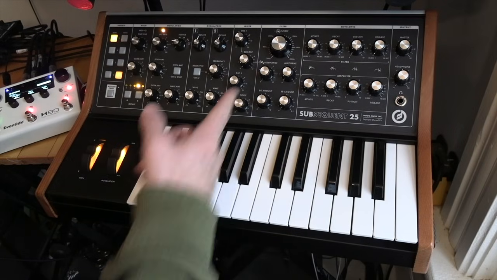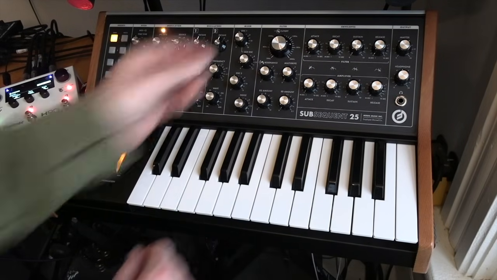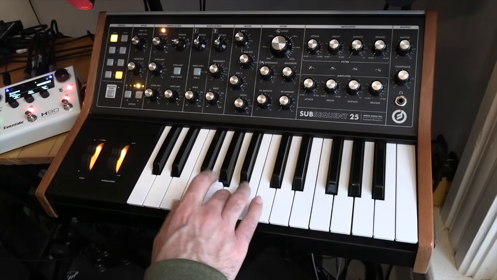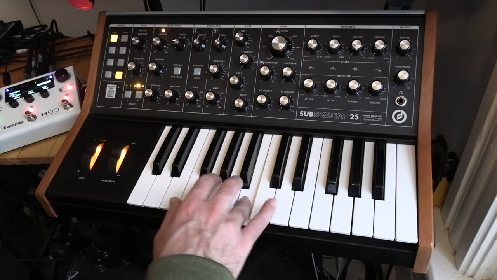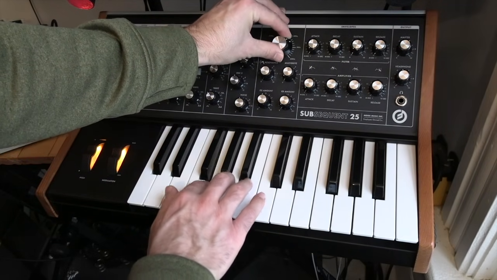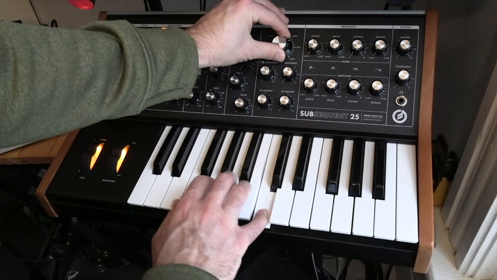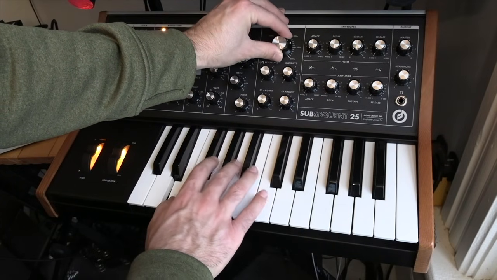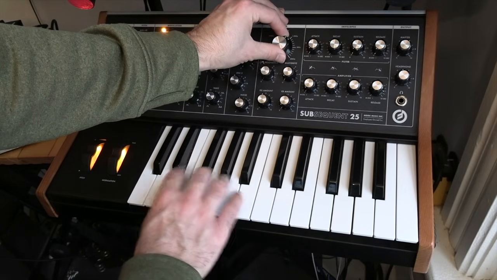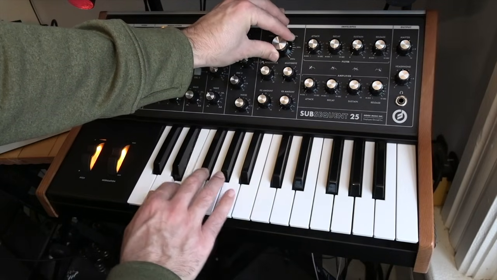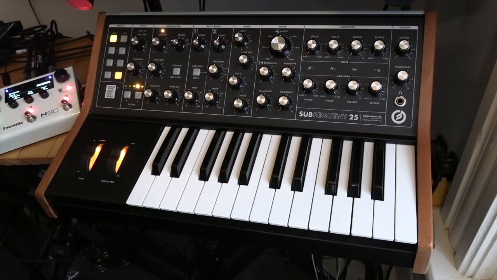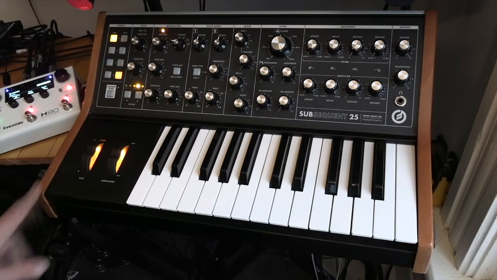So here's how it sounds. Oh yeah, and I've got a bit of resonance up as well, and you can sweep the filter to taste. So here's how it sounds. So that's the sounds I've used for the melody using the Subsequent 25.